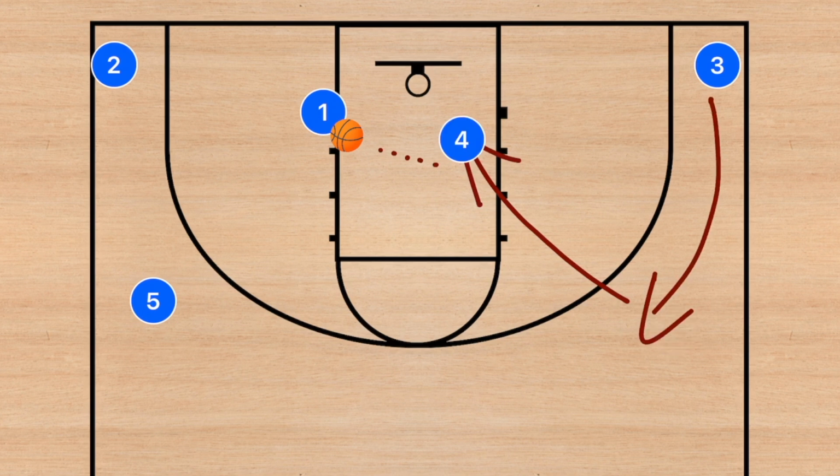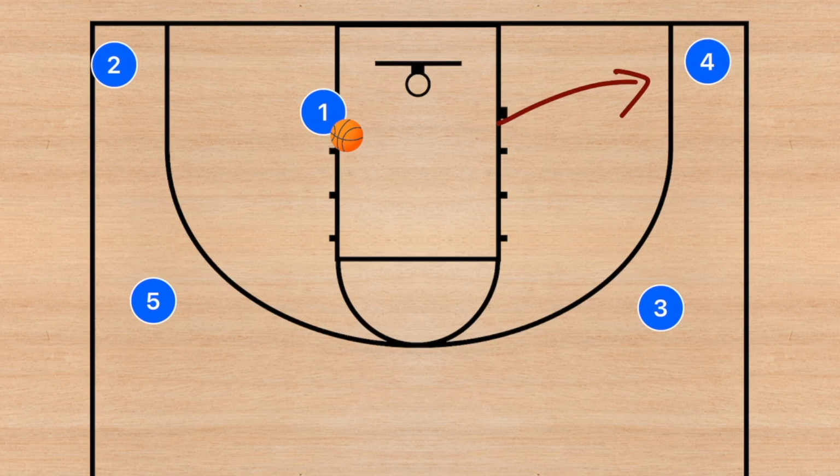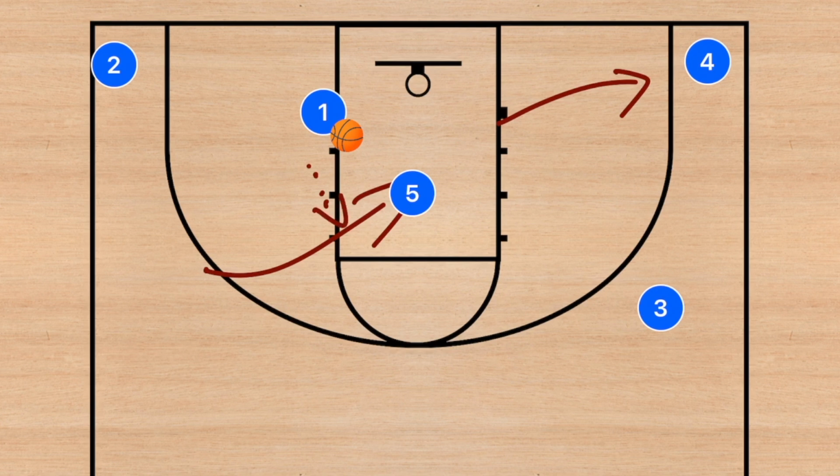If this pass is open on the cutter, you gotta hit him. It's going to be an open layup, and you're probably going to hit him the first 2 or 3 times that you run this play. If he's not open, he's going to fill out. Once he fills out, you're going to then have player 5 cut to the basket. While player 5 is cutting, he may be open, and if he is, you better hit him up because he could get an easy layup.